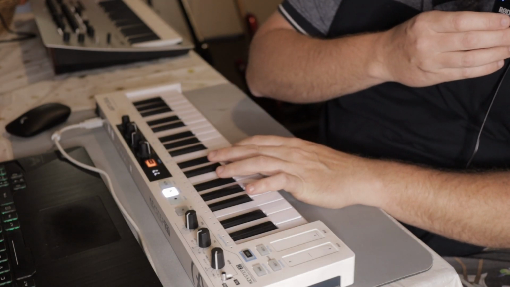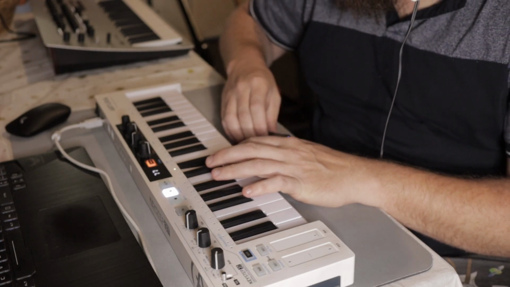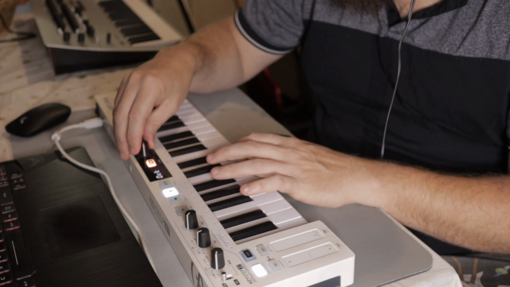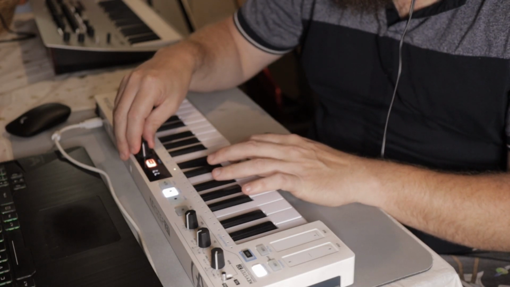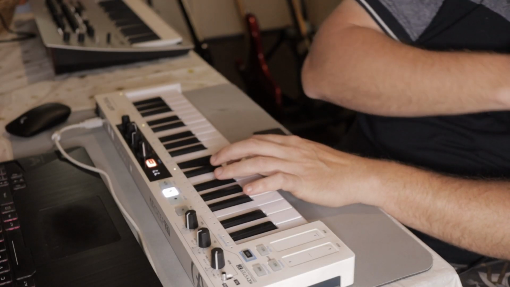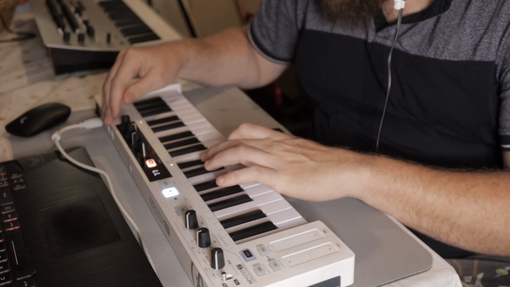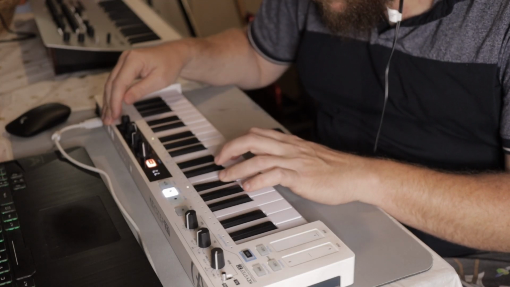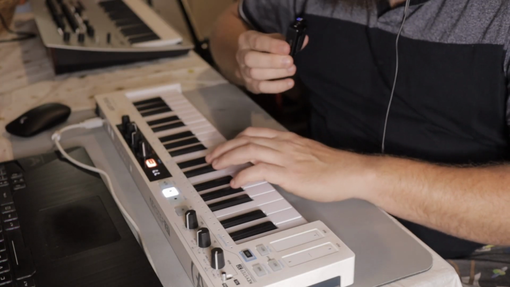Okay, so they're the root notes. Let's try and find some chords that'll fit. That's pretty cool. I'm just going to go with that.